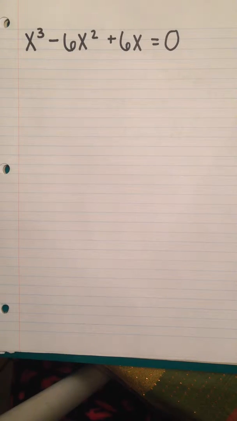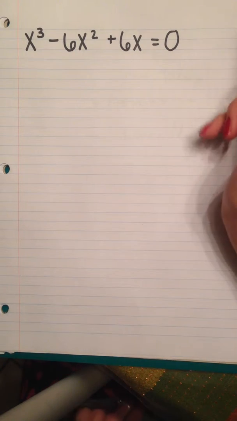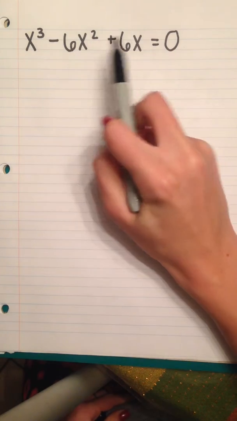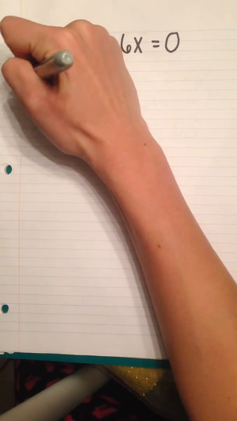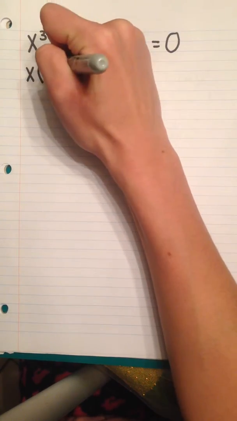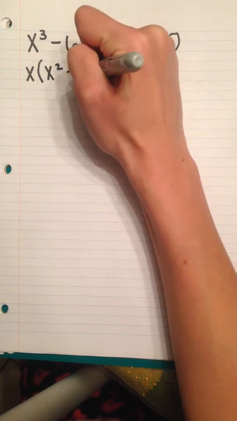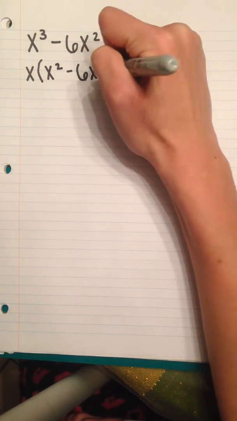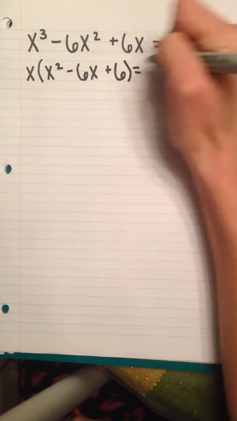Let's have another example of factoring. Now, given this equation, we can recognize right away that there is something common to all three of these terms, and that is x. So to factor that out, we would just go ahead and pull that out, leaving us with x times (x squared minus 6x plus 6) equals 0.